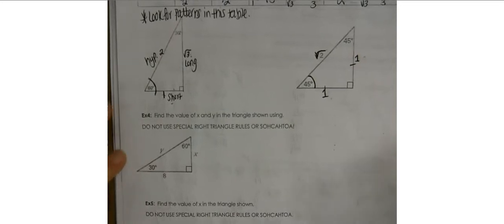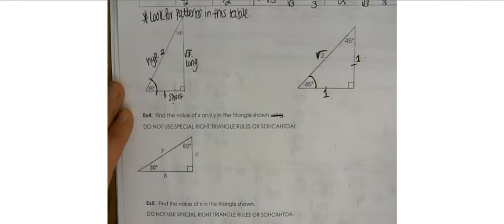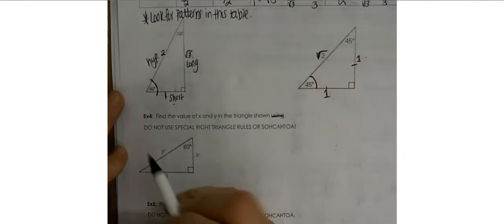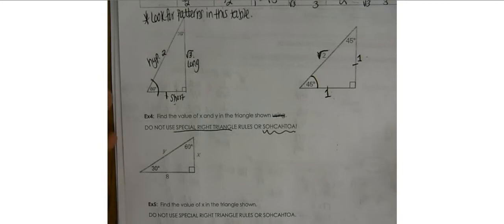What we want to use, in the triangle shown, please do not use your special right triangle rules that you used from geometry. You can kind of use SOHCAHTOA, but I don't want you to use SOHCAHTOA in the traditional sense that we've already learned. Instead, I want you to work with our values from the table. So what I mean by that is this.